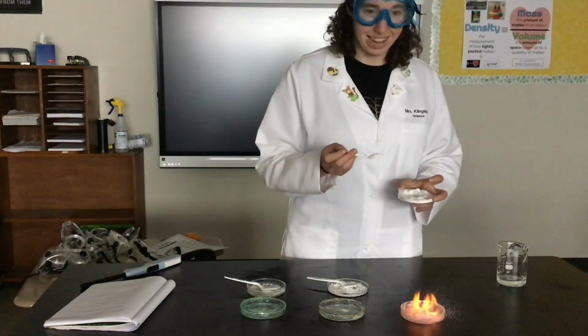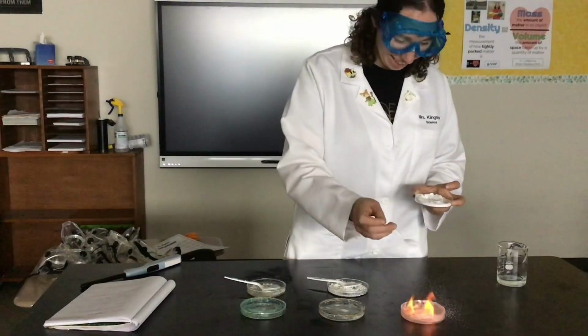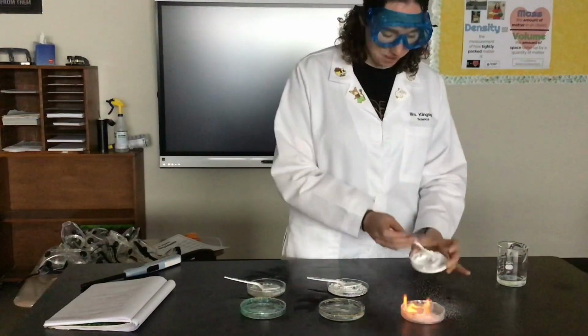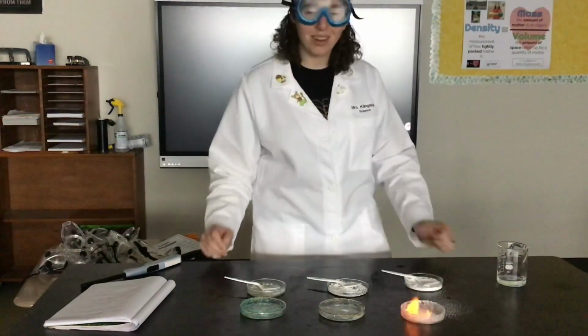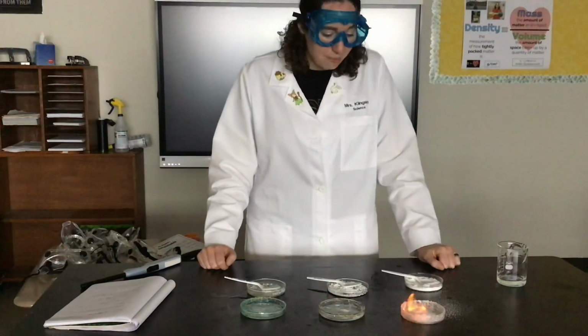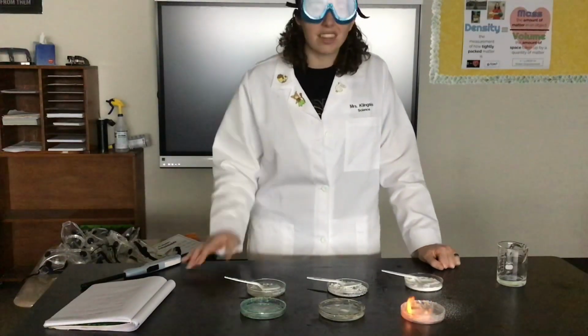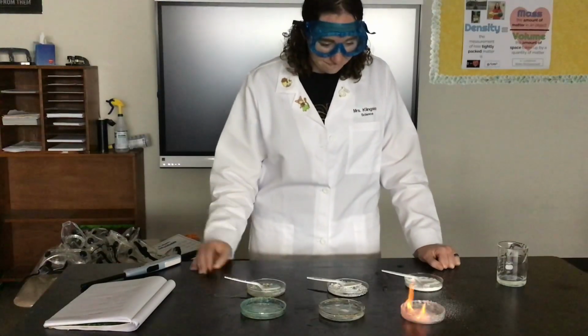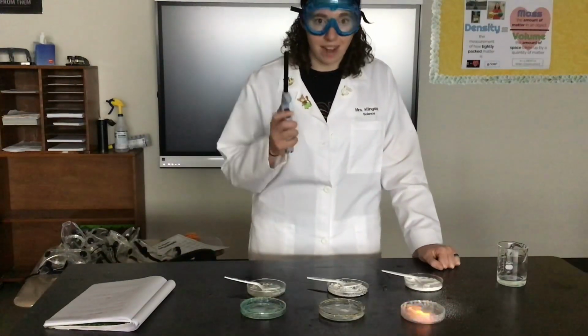You see it? Turns orange, isn't that cool? So when it mixes with the borax, it has the chemical reaction, the chemical change that makes it orange. When that color changes, it lets us know a chemical change has happened. Okay. All right, we're going to move on to the calcium chloride.